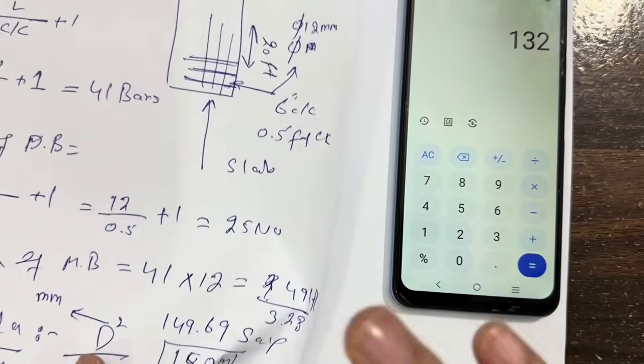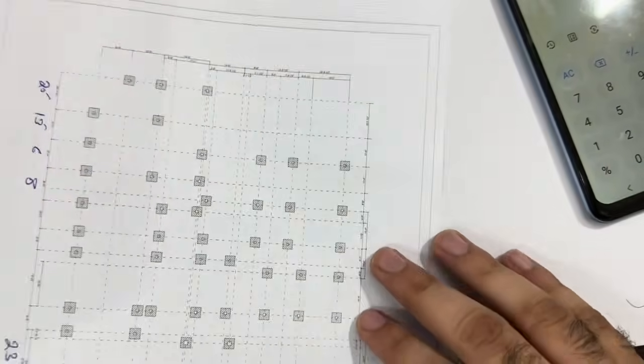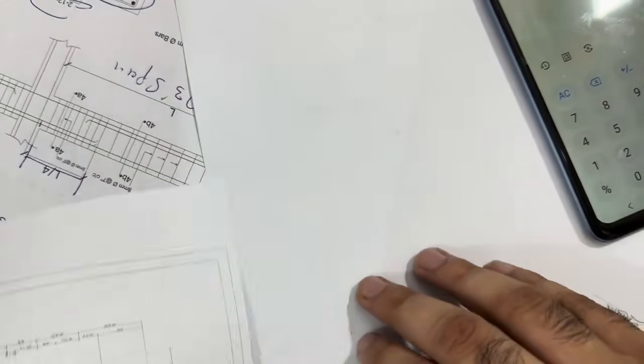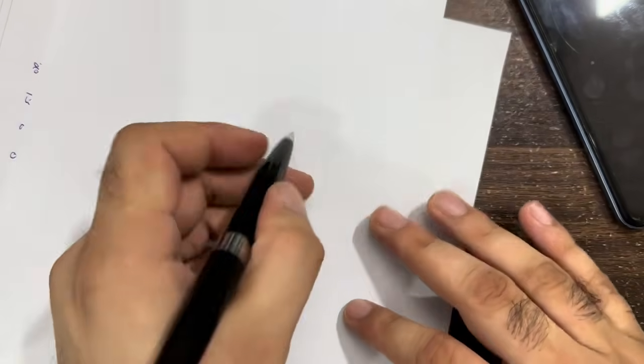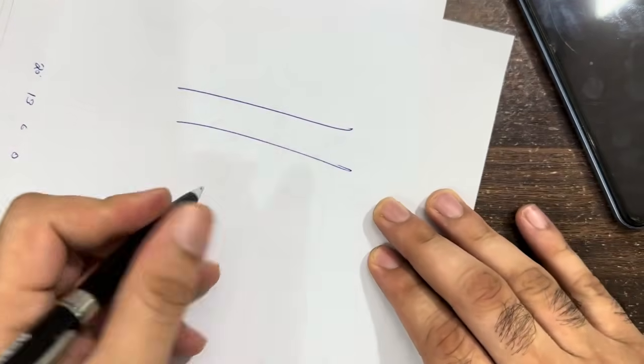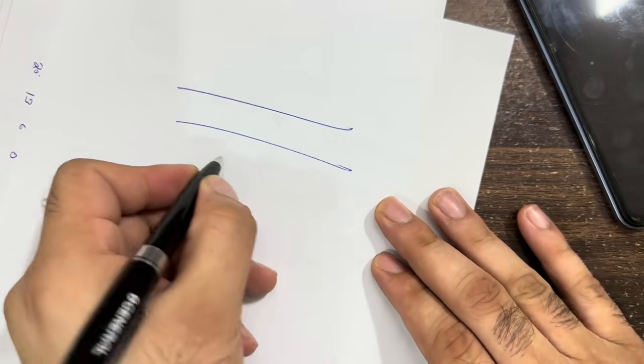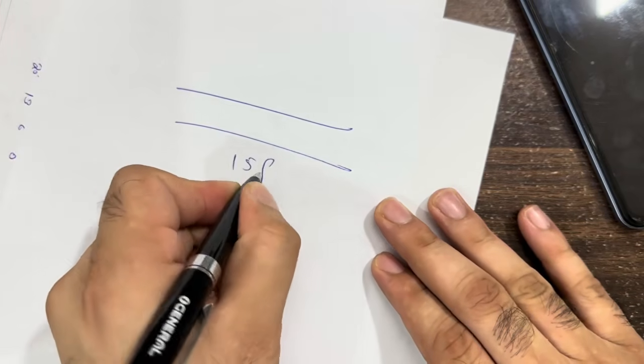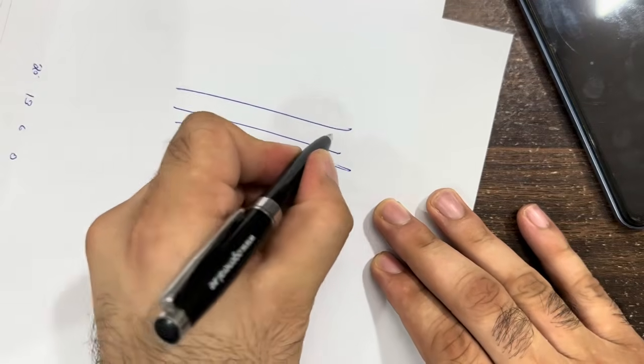Now for distribution bars you can find it the same way. Suppose I need to find the weight of steel in an RCC beam. Suppose the beam span is, for example, 15 feet. Inside this we are placing steel reinforcement.